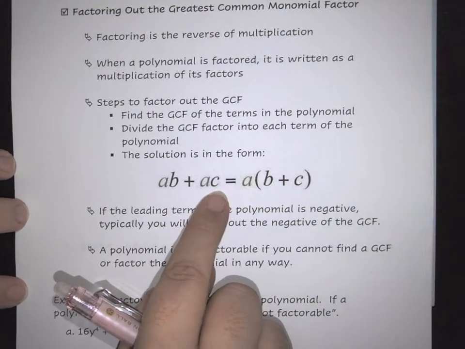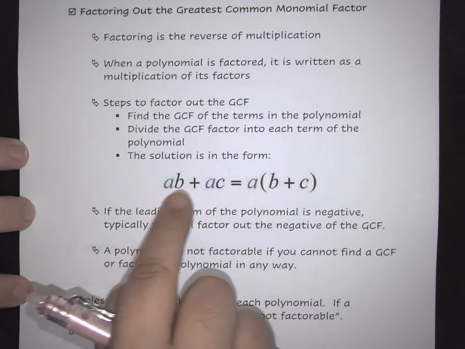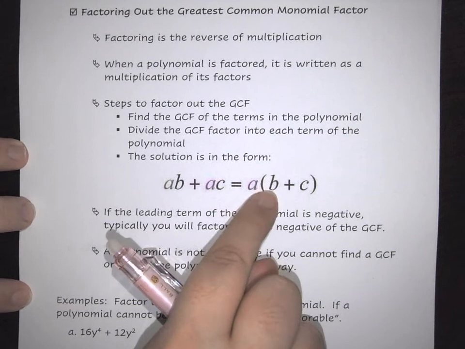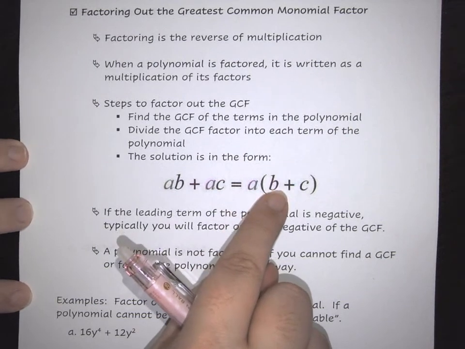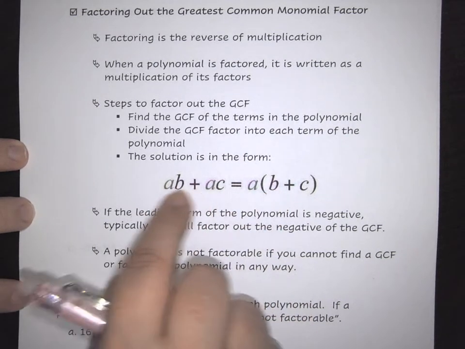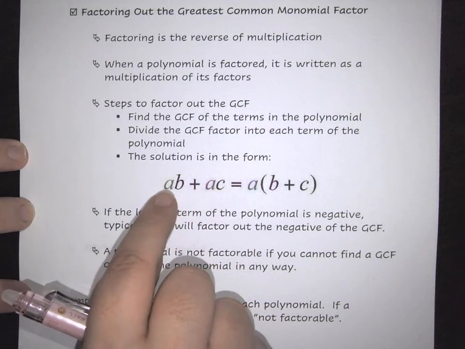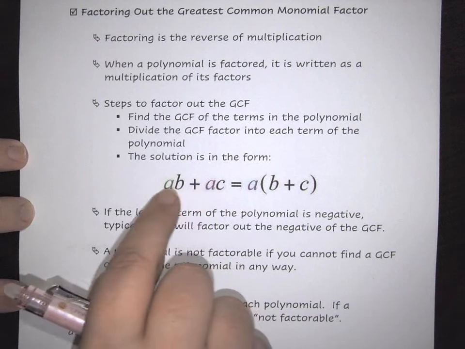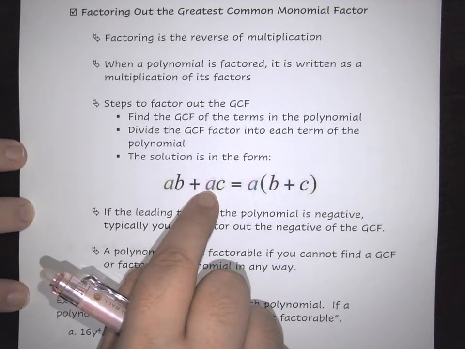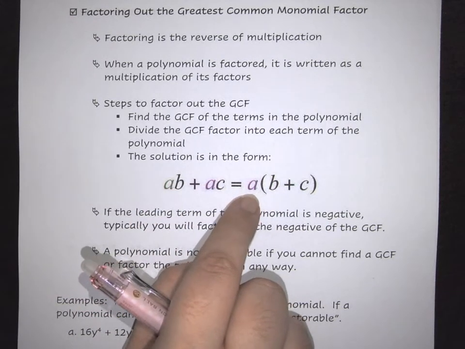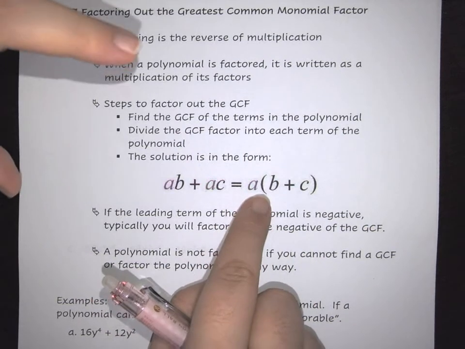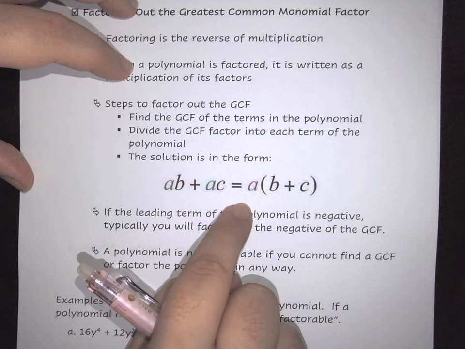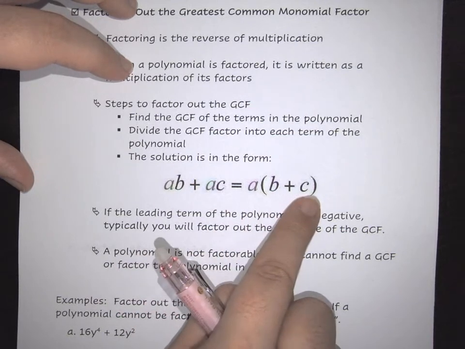reversing your distributive function. So if you look at this equation here, notice my distributive piece is on the right-hand side. My non-distributed polynomial is on the left-hand side. And what this is showing you is that in each piece of the polynomial, you have the same term, which is this a term. And so instead of distributing the a into your polynomial, you are pulling it out. And so we're putting the GCF on the outer side and leaving the polynomial on the inside.